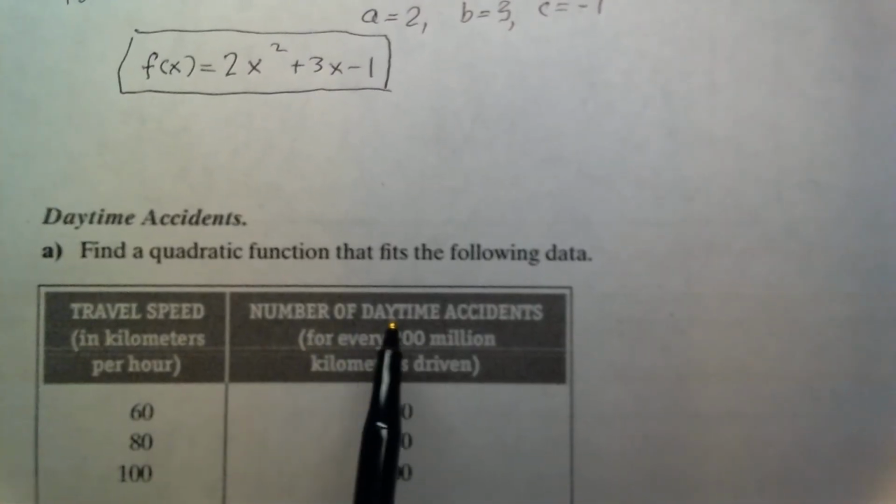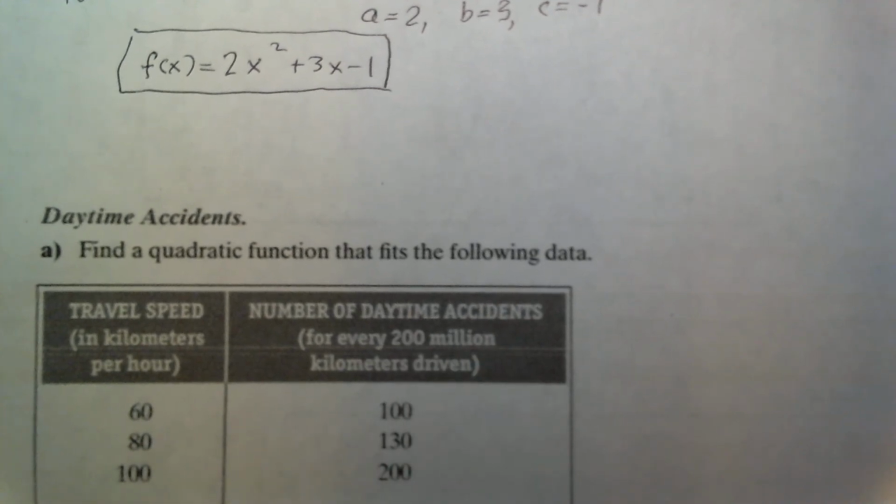To find a quadratic function that fits the following data, again we begin with f of x equals ax squared plus bx plus c. And then for the first data point, we have 100 equals a times 60 squared plus b times 60 plus c.